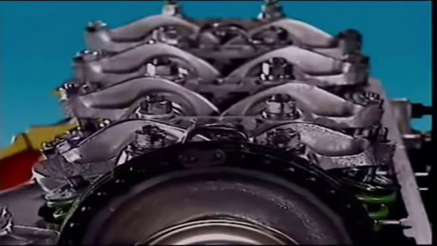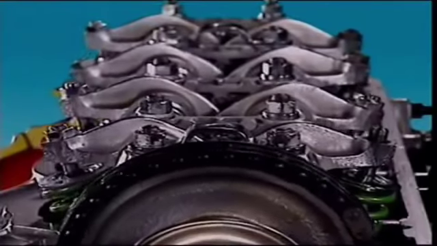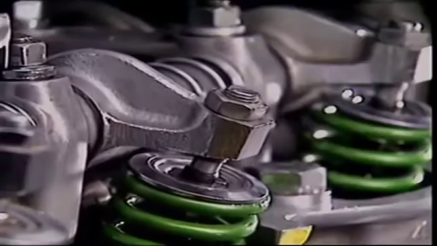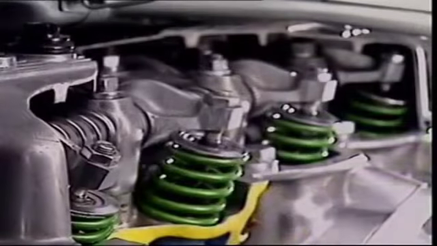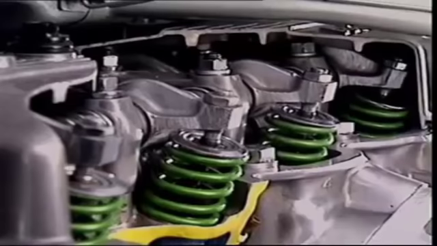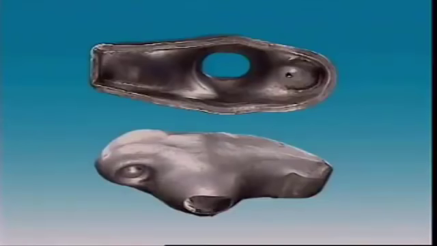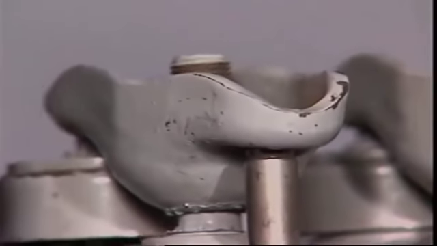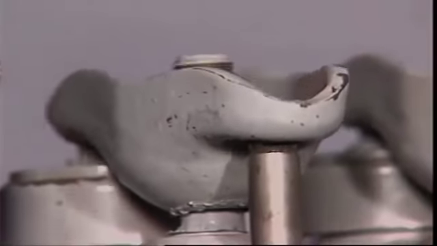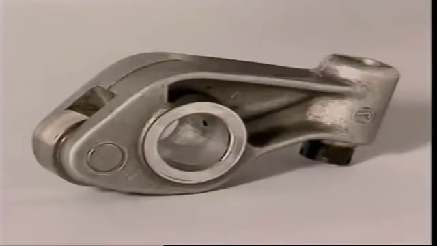Rocker arms transfer motion to the valves. The rocker arm rocks up and down using a pivot mechanism. Some rocker arms are made of cast steel or aluminium alloy. Others are a steel pressing. Hydraulic valve lifters usually use stamped or pressed sheet metal or cast aluminium rocker arms.